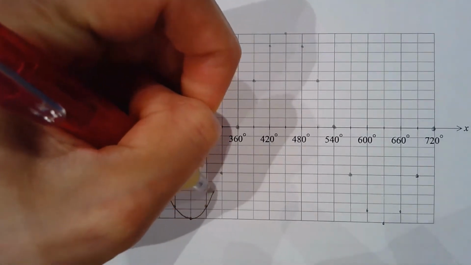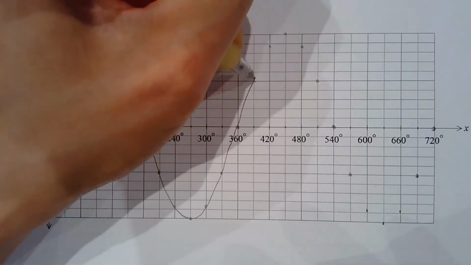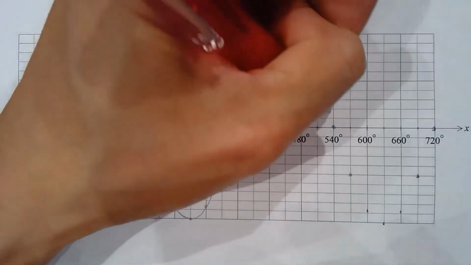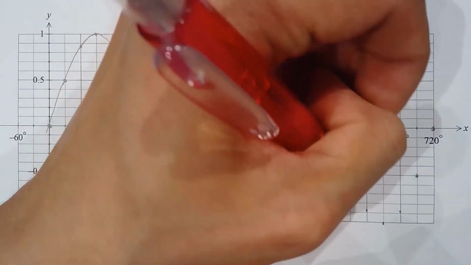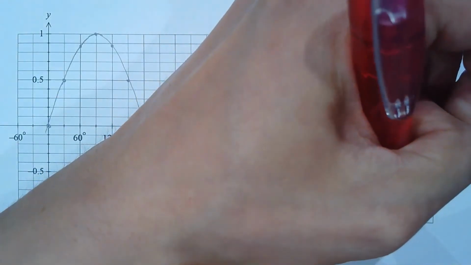And if you're studying advanced functions next year, you're going to do this exact same thing. You're going to study the sine and cosine function again next year. Beautiful. Hopefully you got the exact same graph as I did.